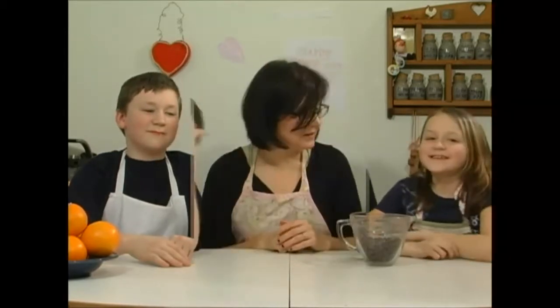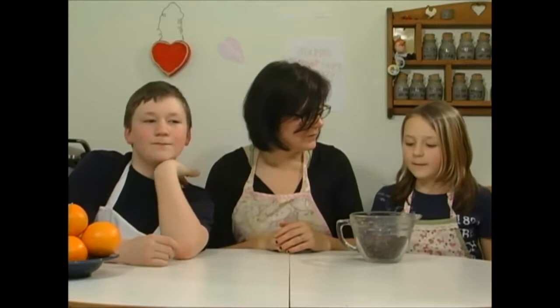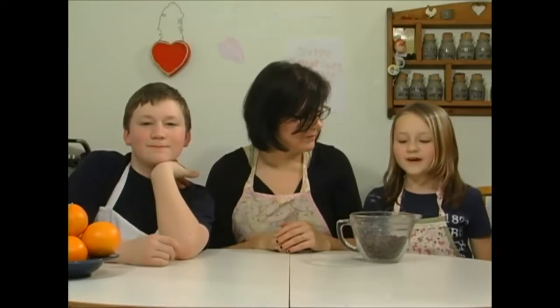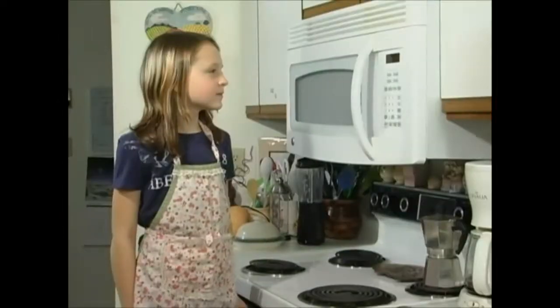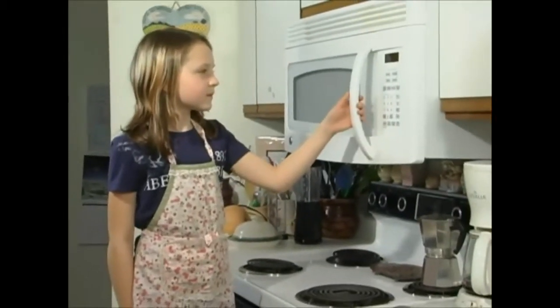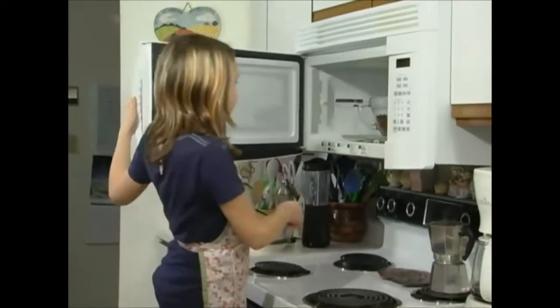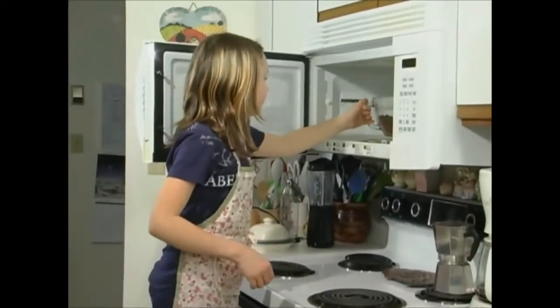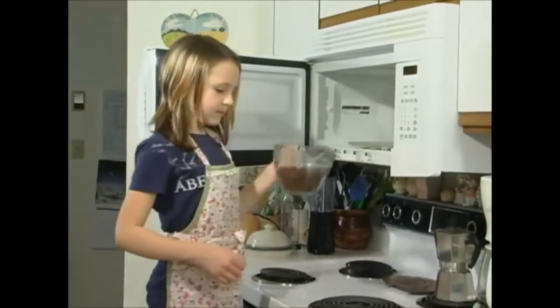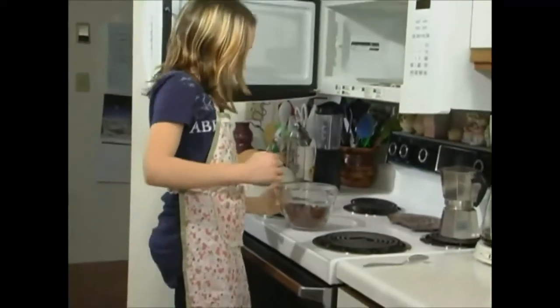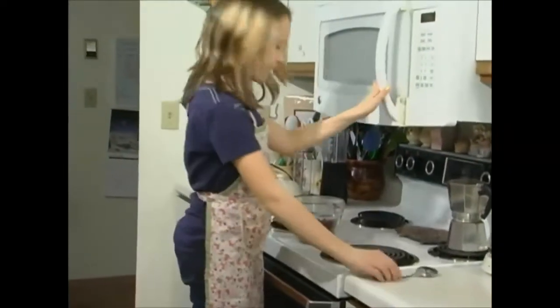Yes. First thing we have to do to get our melted chocolate ready is to put them in the bowl. And microwaving it is what I do all the time. But also, if you want to microwave it 3 times, sure. But I usually microwave it once for 30 seconds.